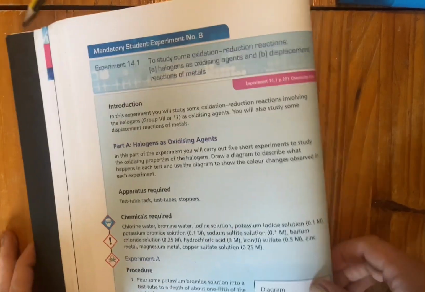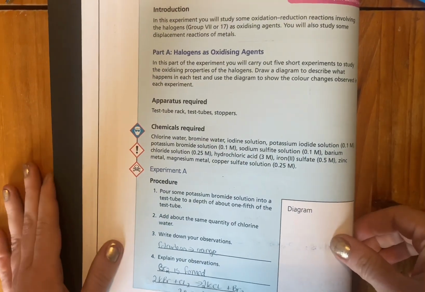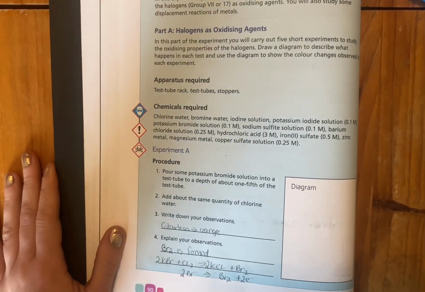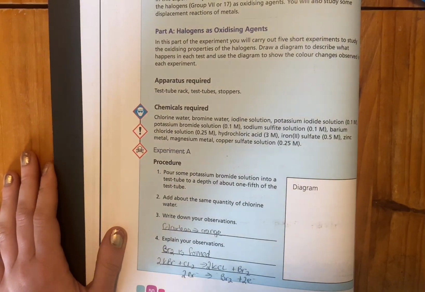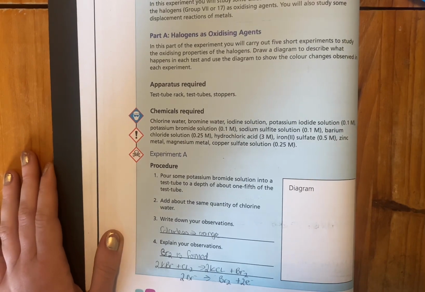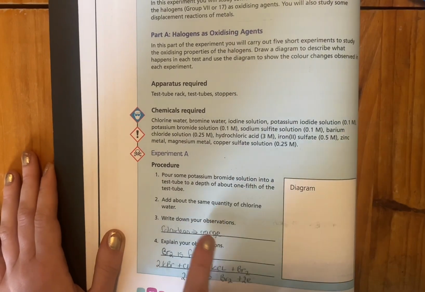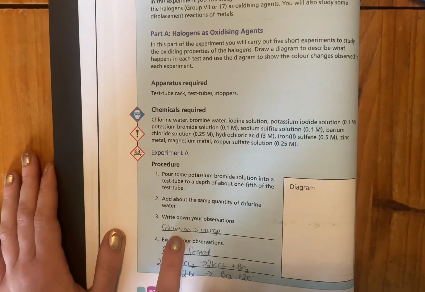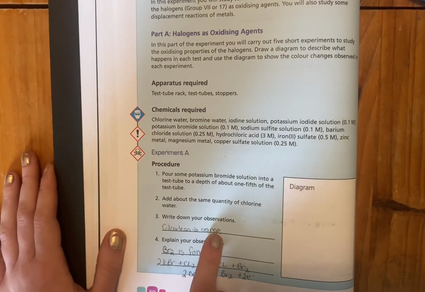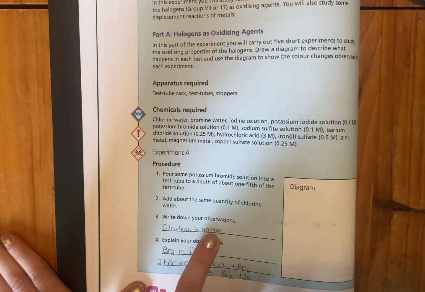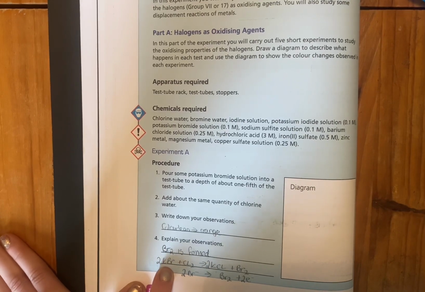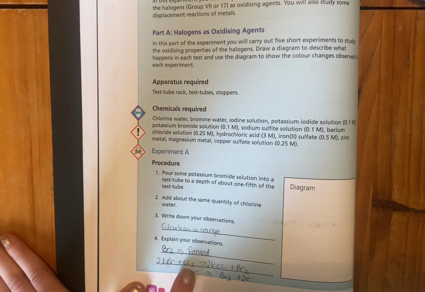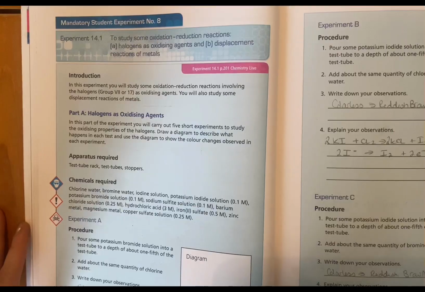The very first one is a reaction between potassium bromide and chlorine water. When you mix the two of them together, you just write down your observations, and what happens is it goes from colourless to orange. Now the reason that happens is that the bromine is formed. So here we have potassium bromide linking up with the chlorine, and we're going to get this reaction.